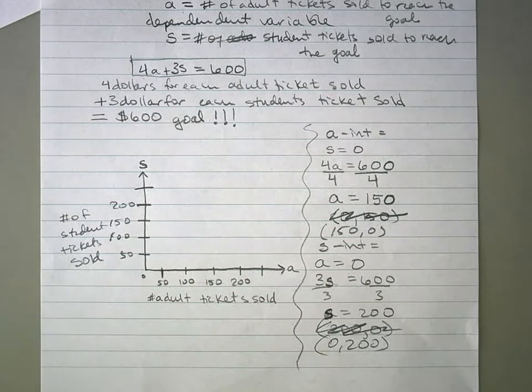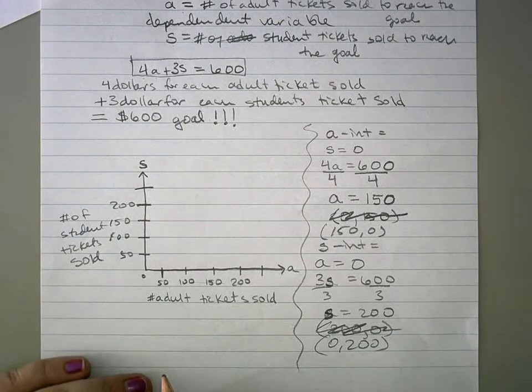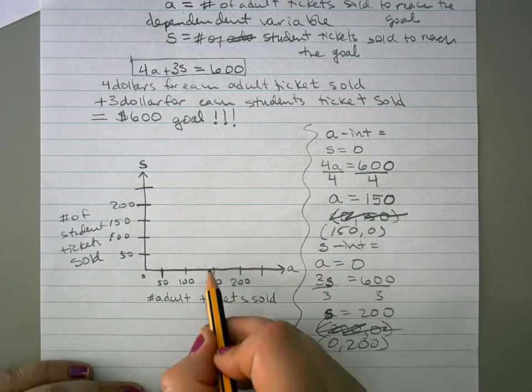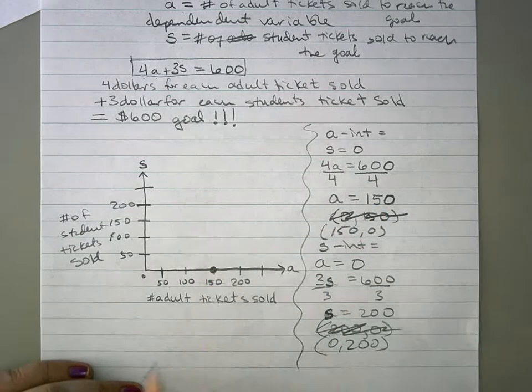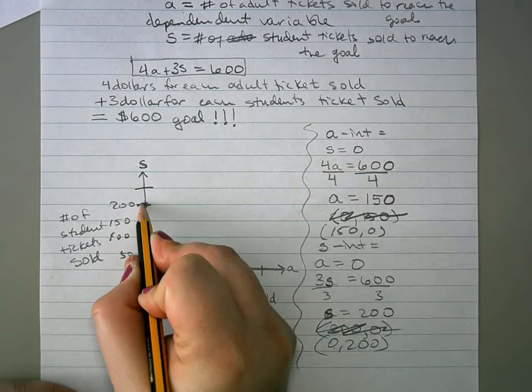Whew, that was close. Okay, now, here we have for our a-intercept, a is equal to 150 when s is equal to 0, and when a is equal to 0, we get that s is equal to 200.